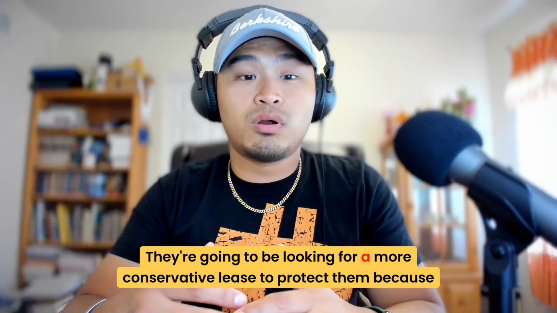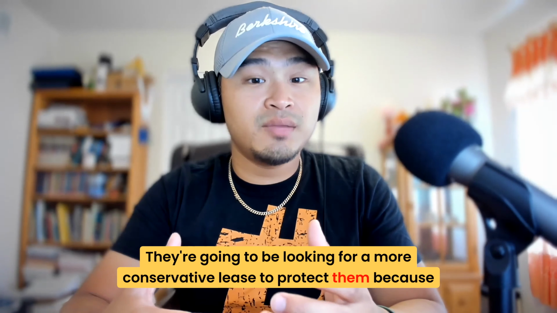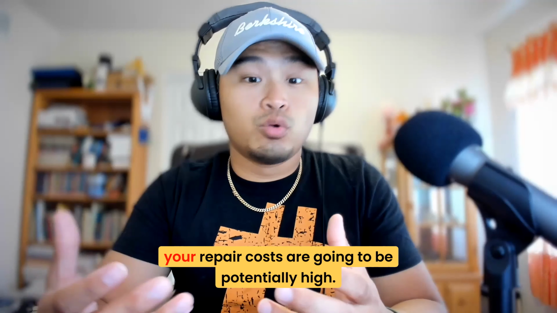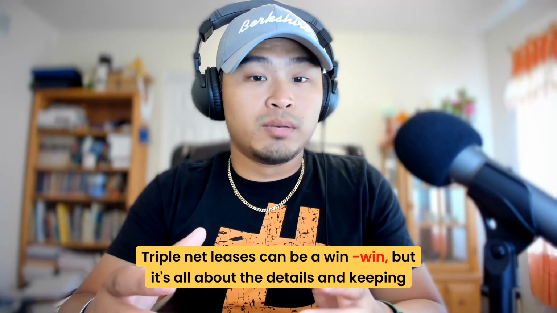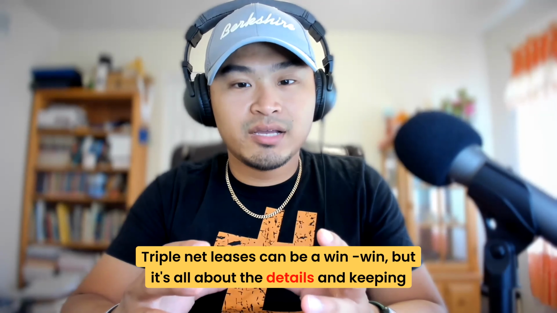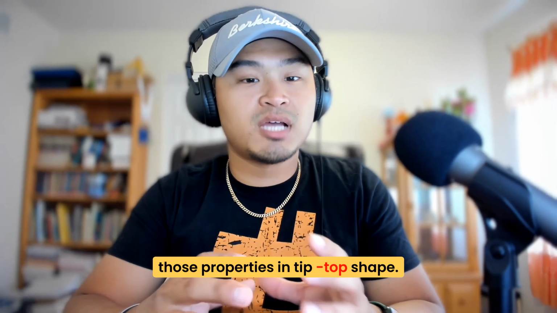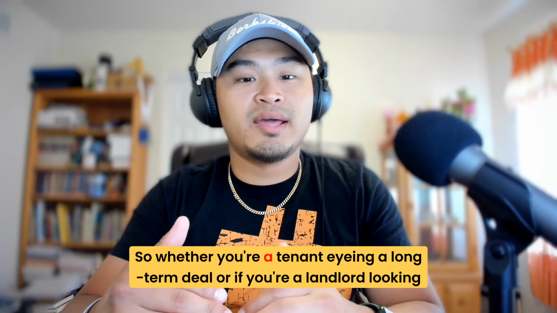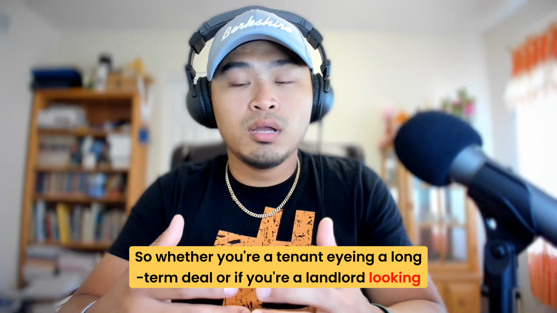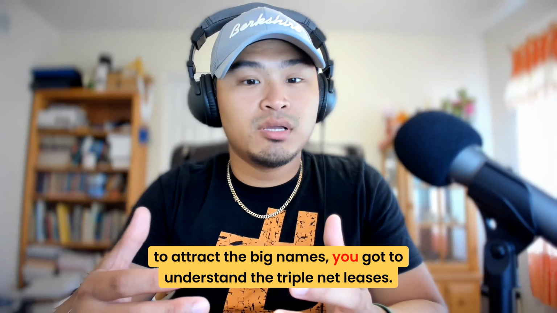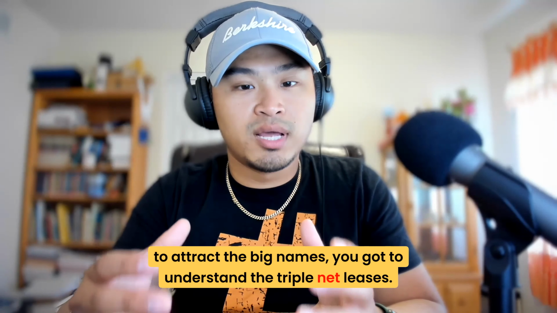They're going to be looking for a more conservative lease to protect them because your repair costs are potentially high. Triple net leases can be a win-win, but it's all about the details and keeping those properties in tip-top shape. So whether you're a tenant eyeing a long-term deal or a landlord looking to attract the big names, you've got to understand triple net leases.